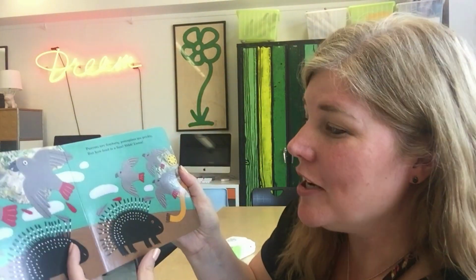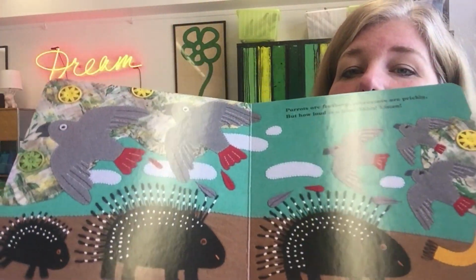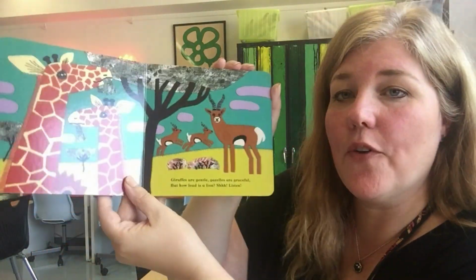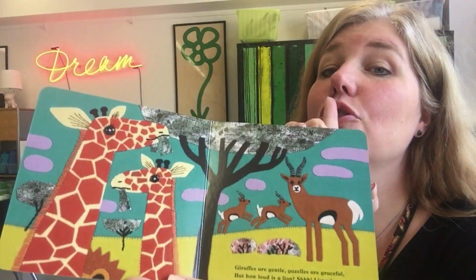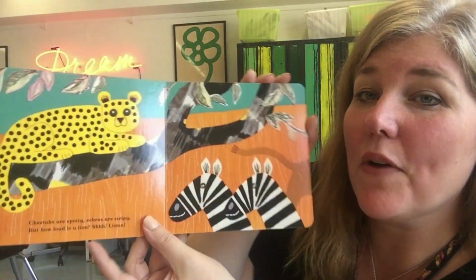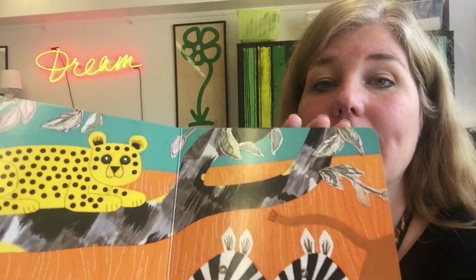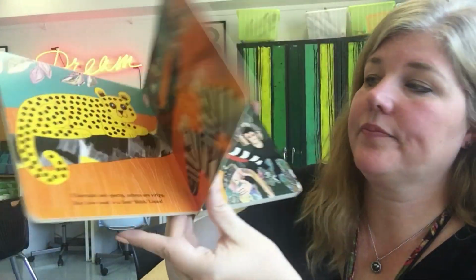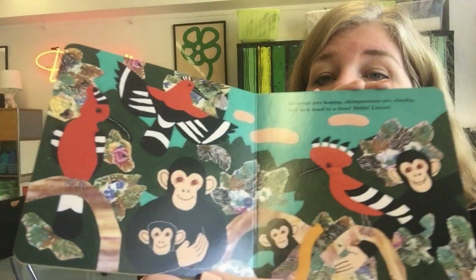Parrots are feathery, porcupines are prickly, but how loud is a lion? Shh. Giraffes are gentle and gazelles are graceful, but how loud is a lion? Shh. Cheetahs are spotty, zebras are stripy, but how loud is a lion? Shh. Hoppies are happy, chimpanzees are cheeky, but how loud is a lion?